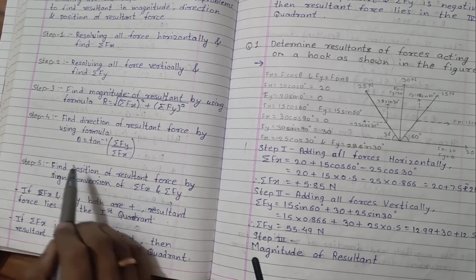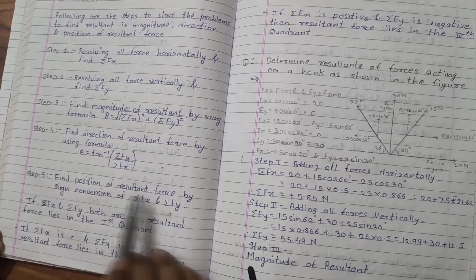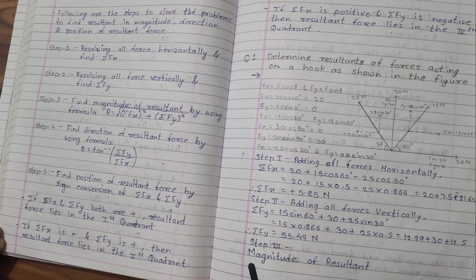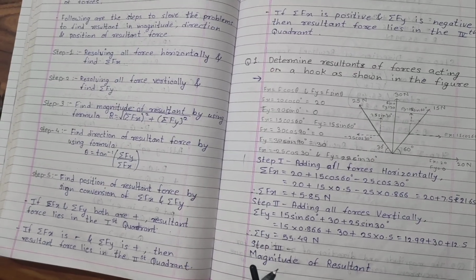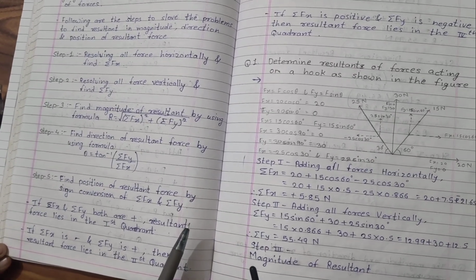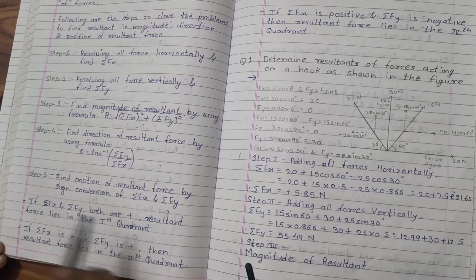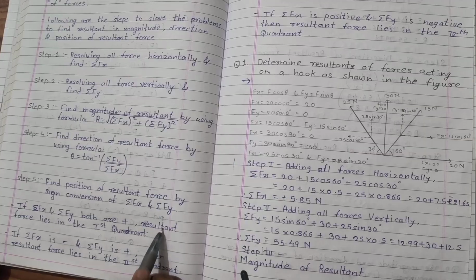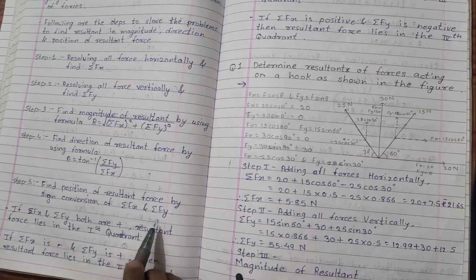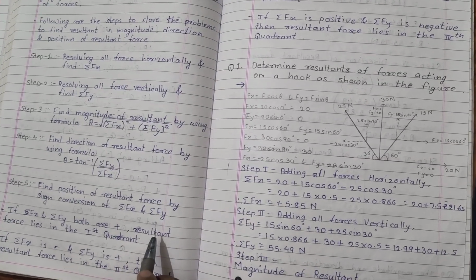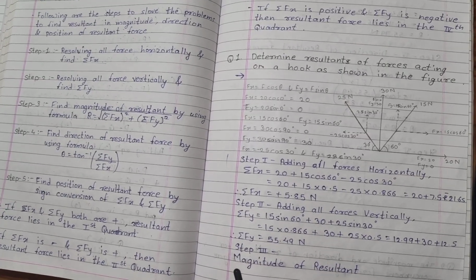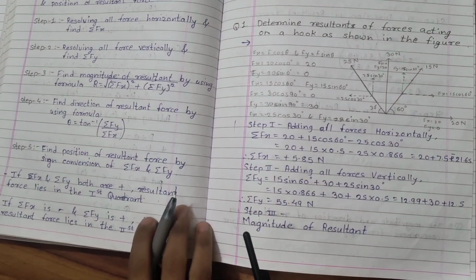Then step 5 is to find the position of the resultant force by the sign convention of summation F of y and F of x. There are some sign conventions of summation F of x and F of y. If summation F of x and F of y both are positive, the resultant force lies in the first quadrant.